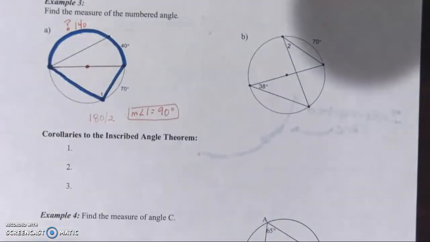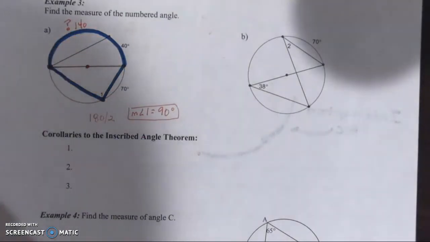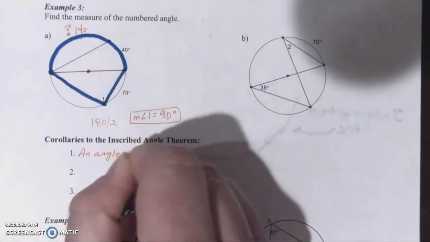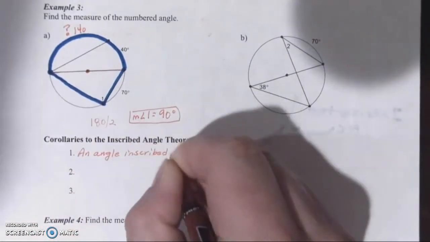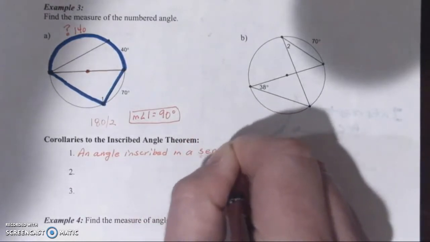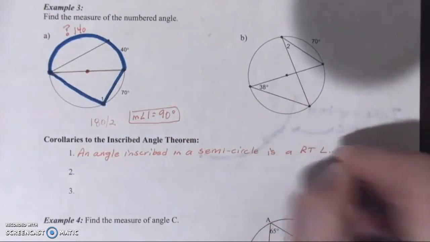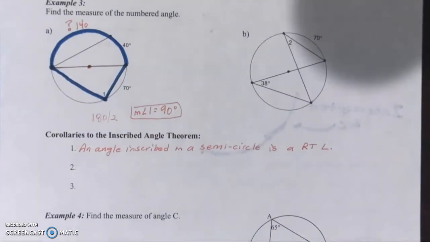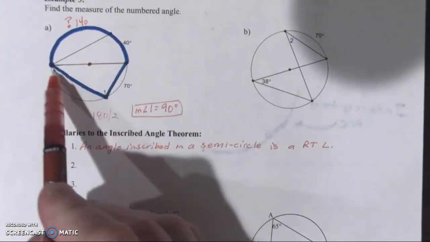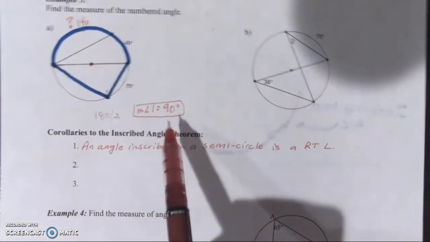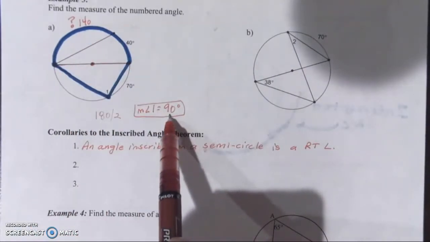140 plus 40 gives me that half of a circle. Okay, now that being said, that gets us to a theorem. An angle inscribed in a semicircle is a right angle. For that reason exactly. We kind of figured that out. This is a little bit of a theorem that draws a conclusion from what we just figured out. If this angle is inscribed in a semicircle, that means its intercepted arc would have to be 180, and 180 divided by 2 always a right angle.